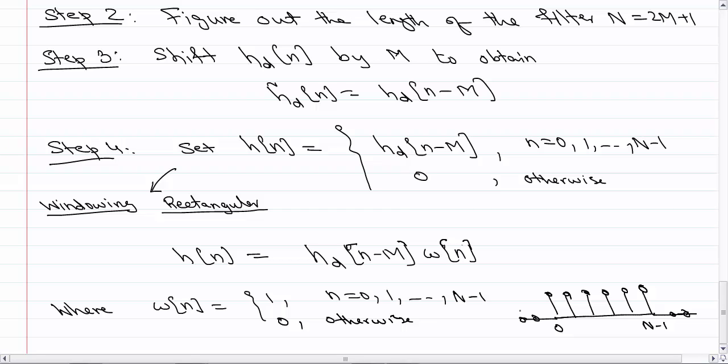It is called rectangular windowing because the shape of this function is like a rectangle. We specify rectangular because you can do windowing with other kinds of windows that are not rectangular, and we'll look at that later. So this is the whole setup of how you design FIR filters by the rectangular windowing method.